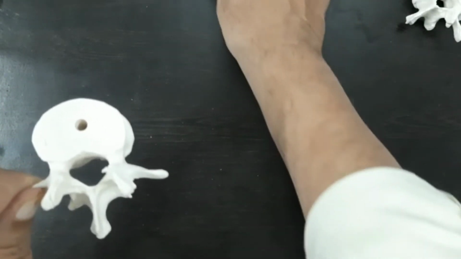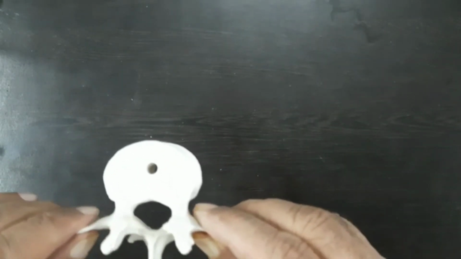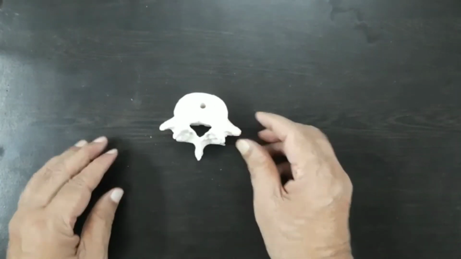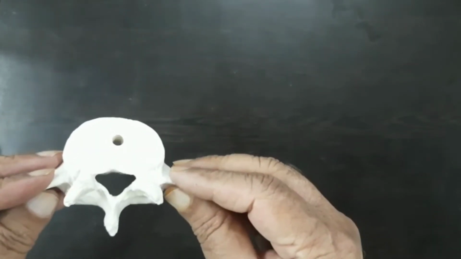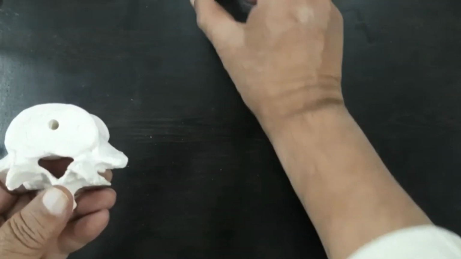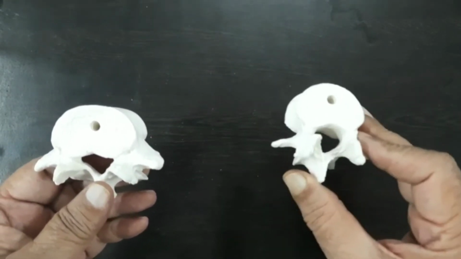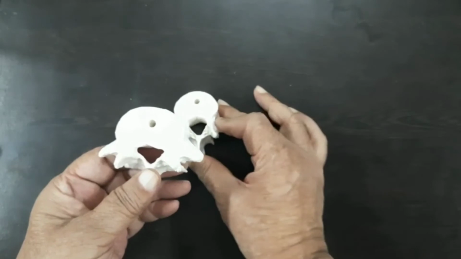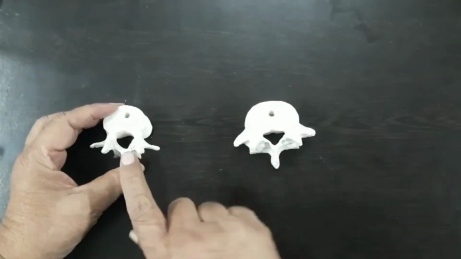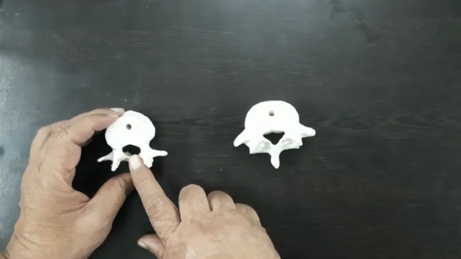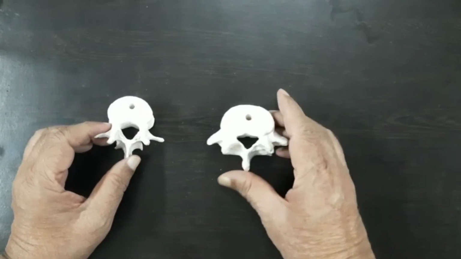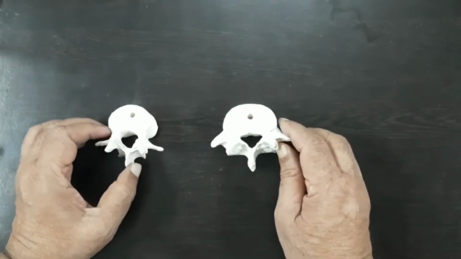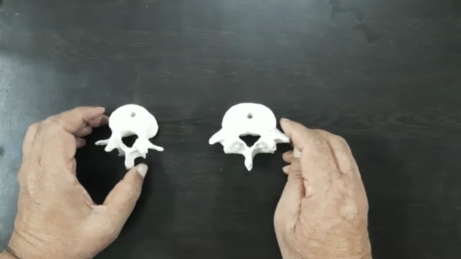Let us see the atypical lumbar vertebra, which, as I said, means the 5th lumbar vertebra. The 5th lumbar vertebra has features different from the typical, and we will try to see what the difference is between typical and atypical. This is a typical and this is an atypical. I will just keep it here like this. This is the typical lumbar vertebra, L1 to L4, and this is the 5th lumbar vertebra, which is classified as an atypical lumbar vertebra.